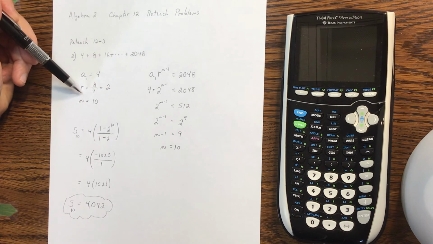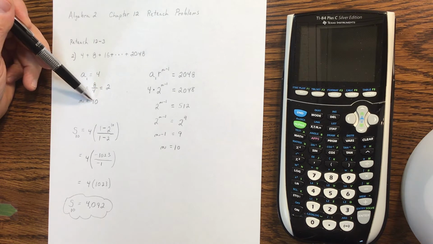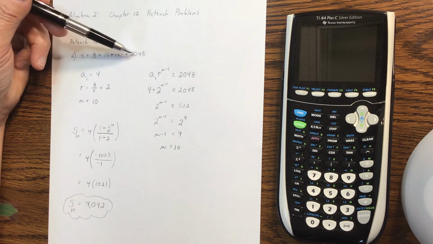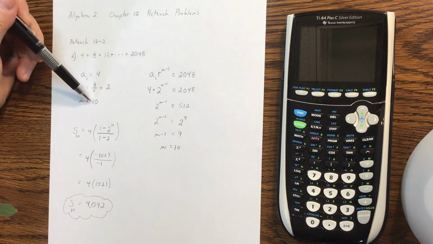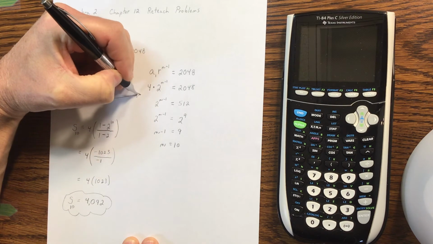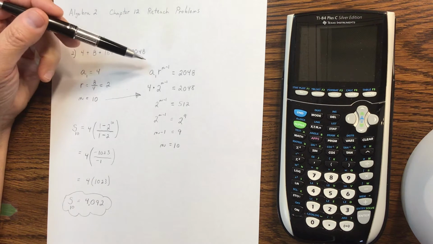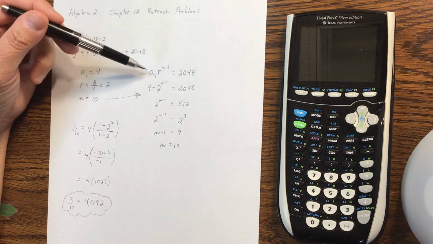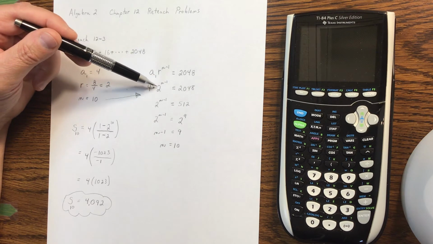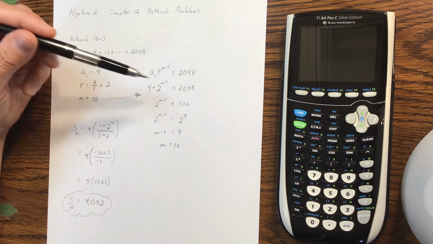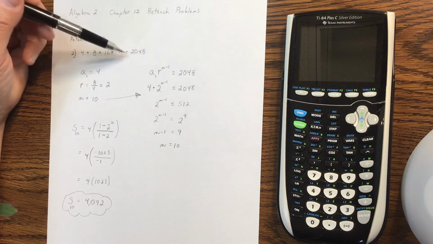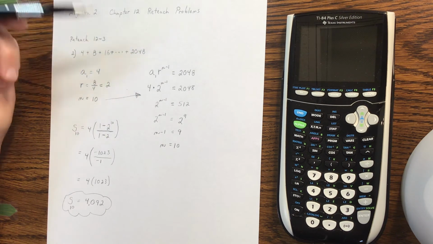And the next part is we've got to ask ourselves how many terms we have here. Well, we know that this is the first term, this is the second term, this is the third term, but we don't know what term this is. I've already written down 10, and I got that by going over to this side of the page. Using the geometric sequence formula, we know that the first term is 4, the common ratio is 2, raised to the n minus 1, and it has to equal 2048. So what we're doing here is trying to figure out what term 2048 is.